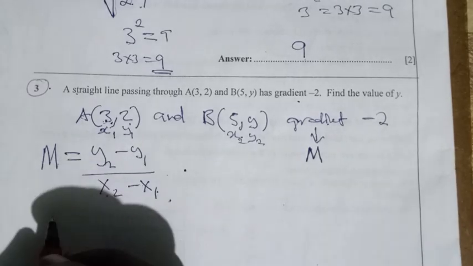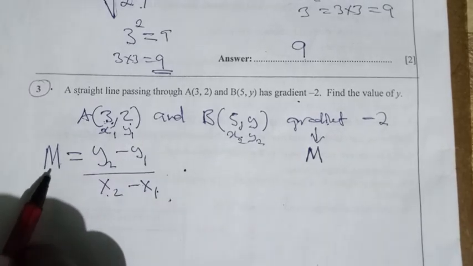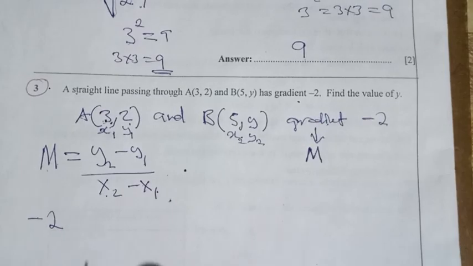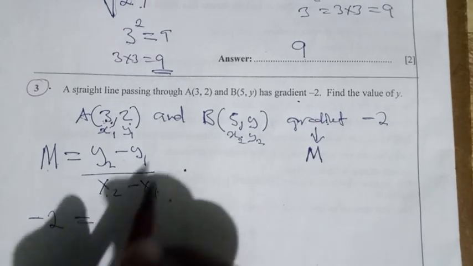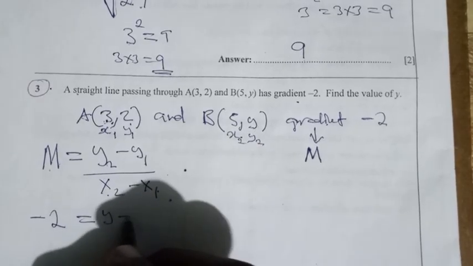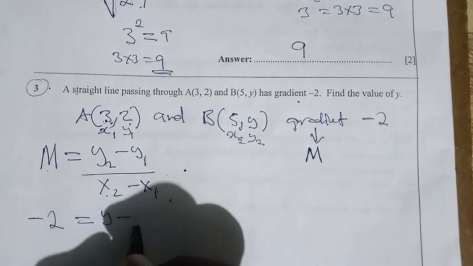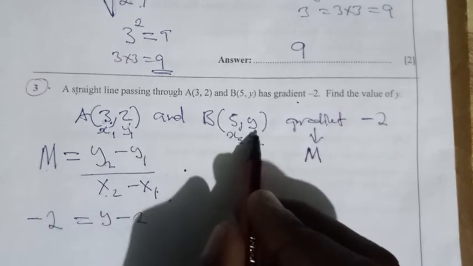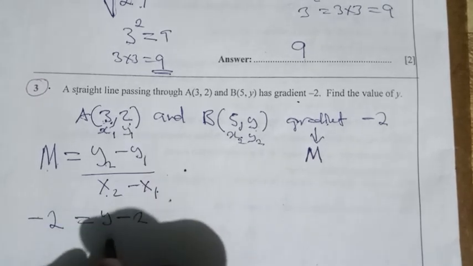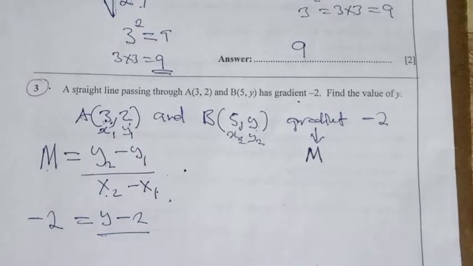From here, we know that our gradient is negative 2, so we plug in negative 2, equal to, then we substitute. What is our y2? y2 is y here, minus, what is our y1? y1 is 2. We just replace over in this formula. It's very important to know the formula for the gradient, because without the formula, we can't manage to attempt this question.